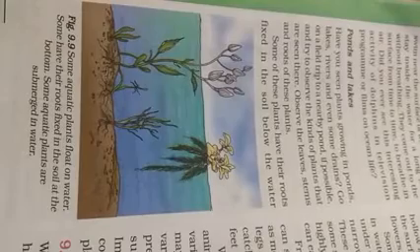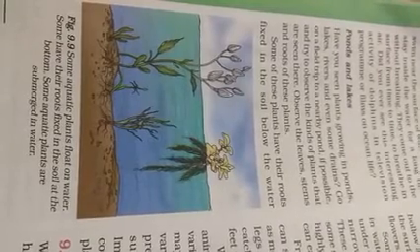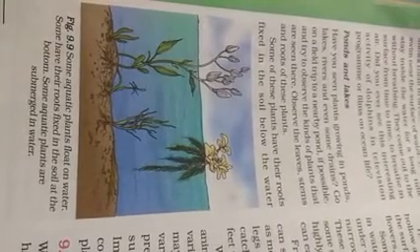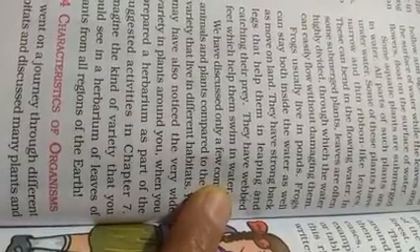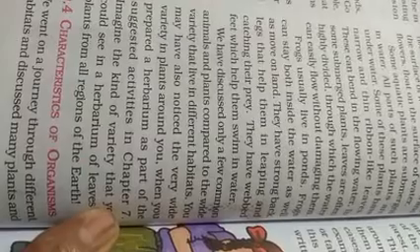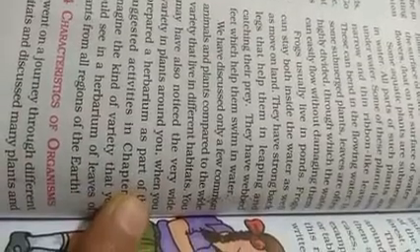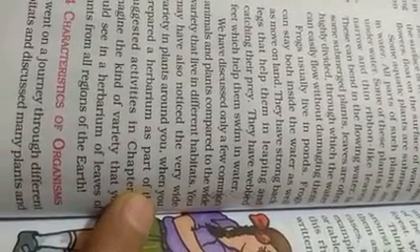These are floating plants. Some plants are submerged in the water. The leaves are often highly divided, through which the water can easily flow without damaging them.